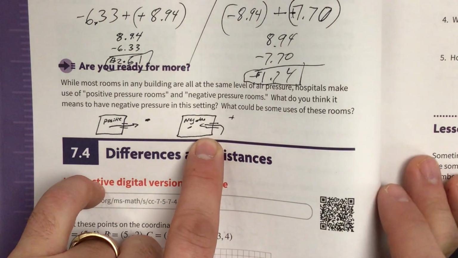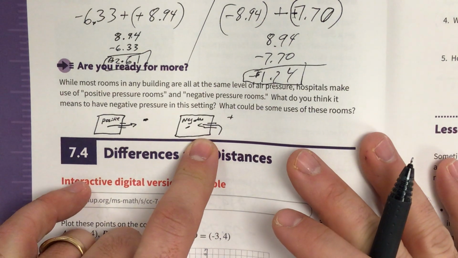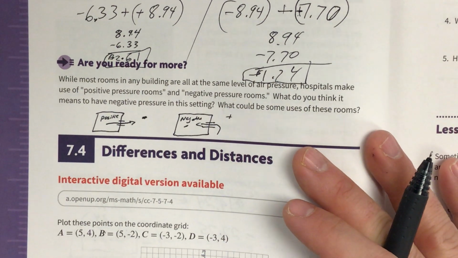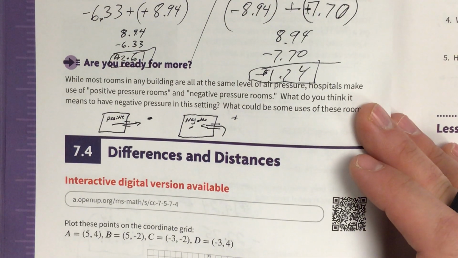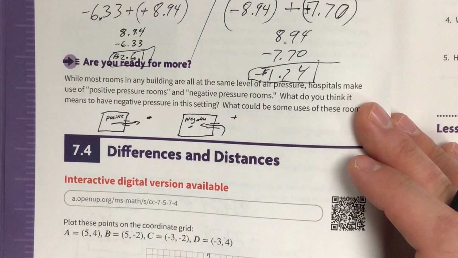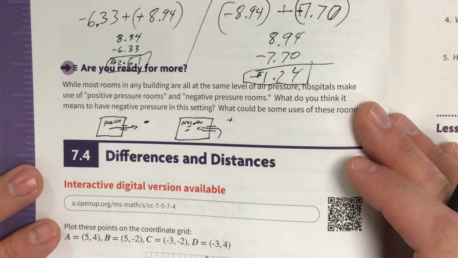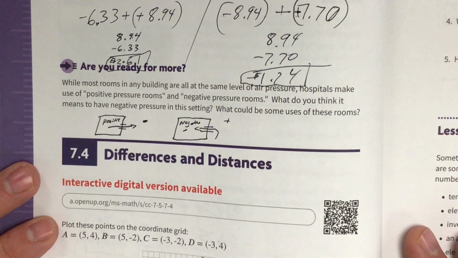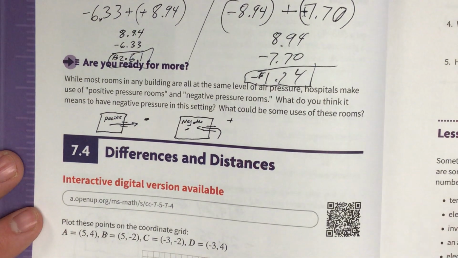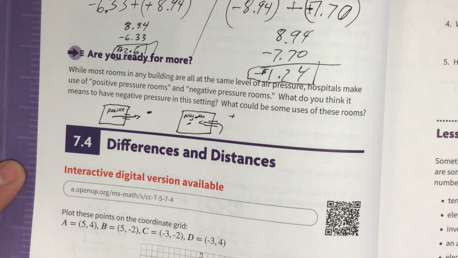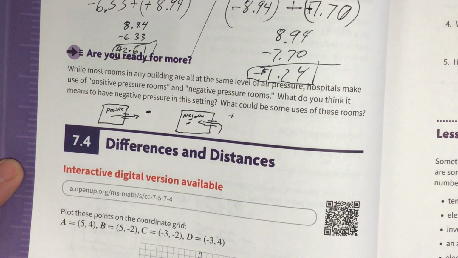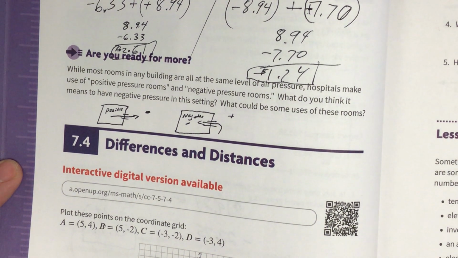What if the negative air pressure is in here and air can't escape? Air is always coming in here. What kind of people would you put in here in a hospital? Contagious. Yeah, if they're super contagious, absolutely. If somebody's super contagious with something, would you want the air to be able to flow out there? No. So that's exactly right.